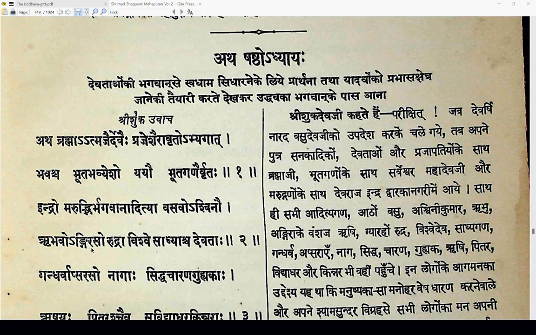So Brahma etc. with the Atmaja, with his devas, Devagana and Prajapati Gana, with them he also came to Dwaraka, and then Rudra also came to Dwaraka with his Bhutagana. Then Indra. Avrta means Parivruta, surrounded.